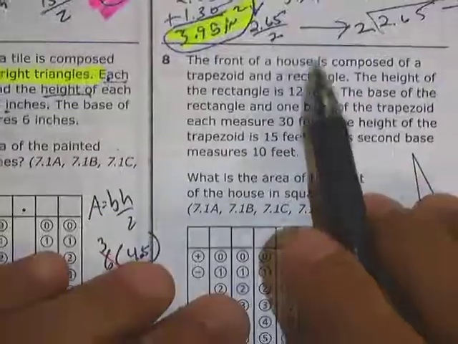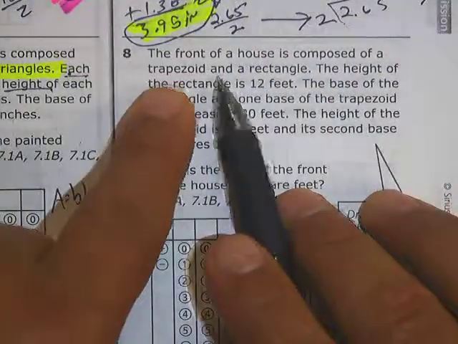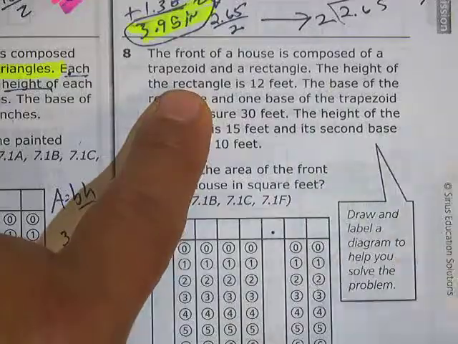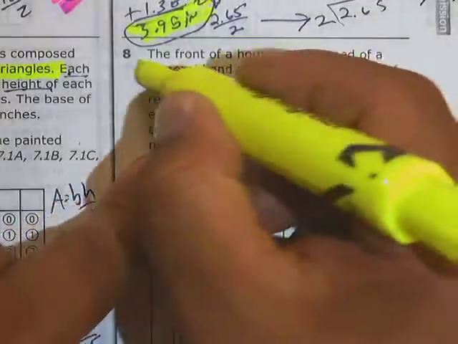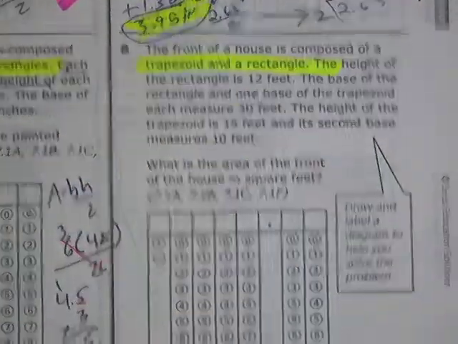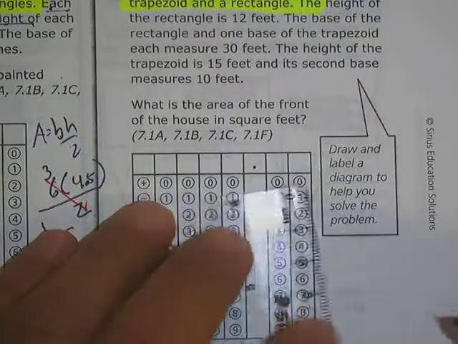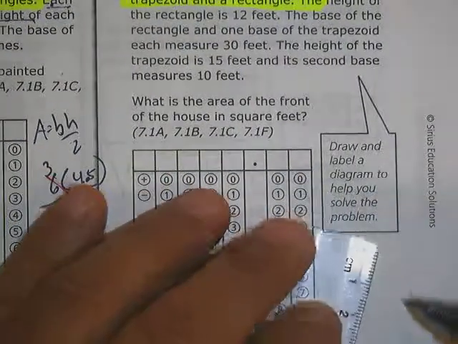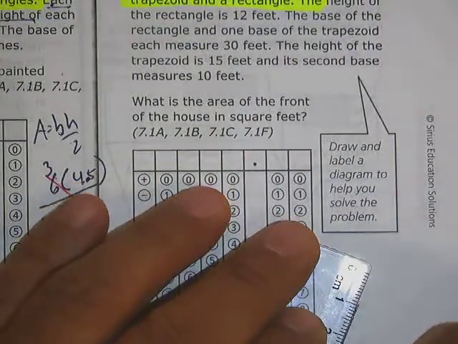How are you going to find the total area of the figure? Well, what does total mean? Total means add, so you're going to add them together. So you add this plus that, gives you your final answer. Okay. Let's look at the next one there.